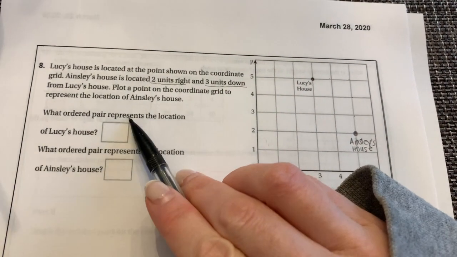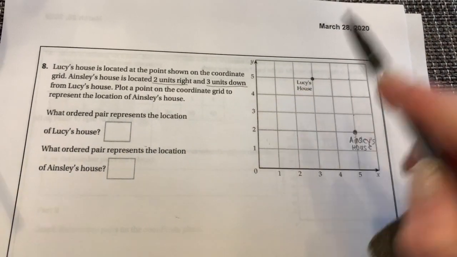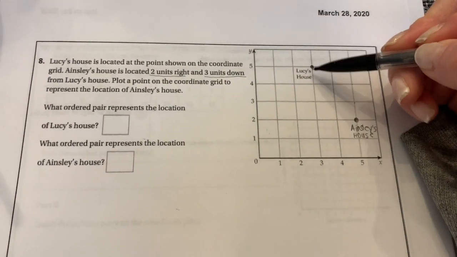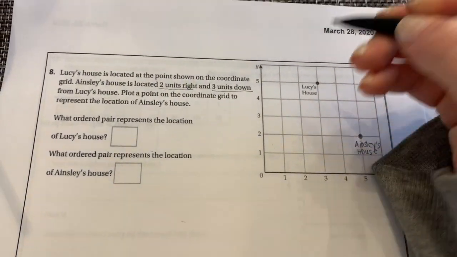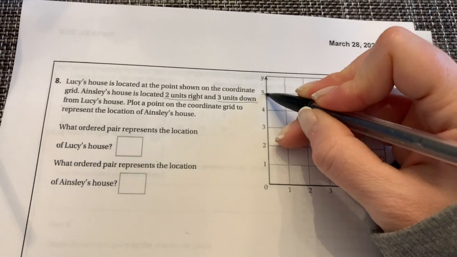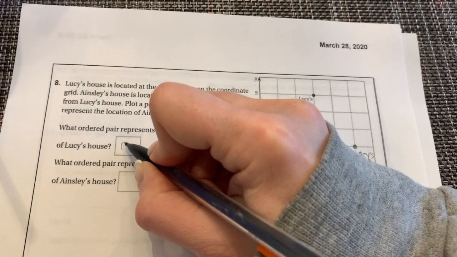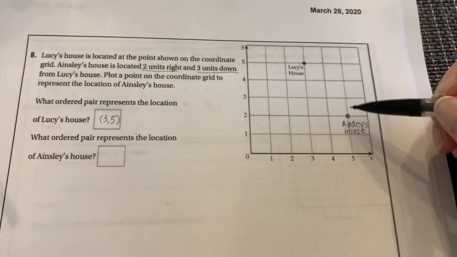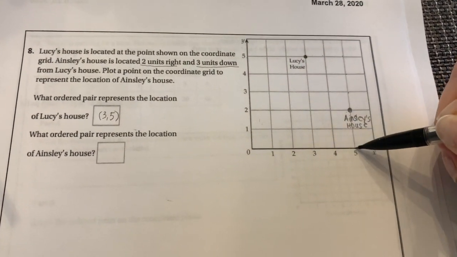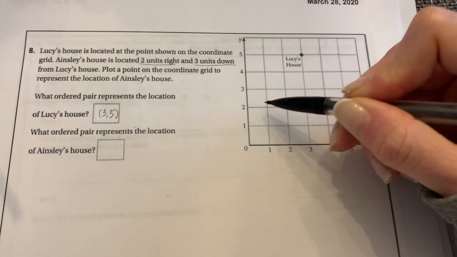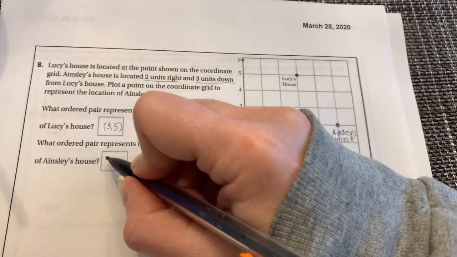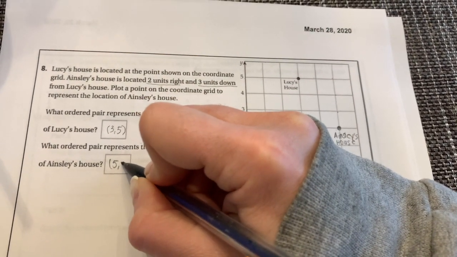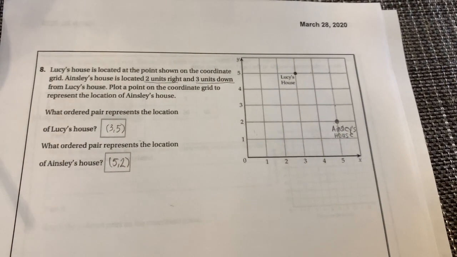So which ordered pair represents Lucy's house? We just have to say what point that is. So that's 3, 5. And which ordered pair represents Ainsley's house? That's going to be 5, 2. And that's it.